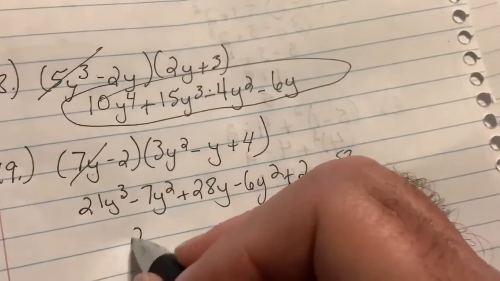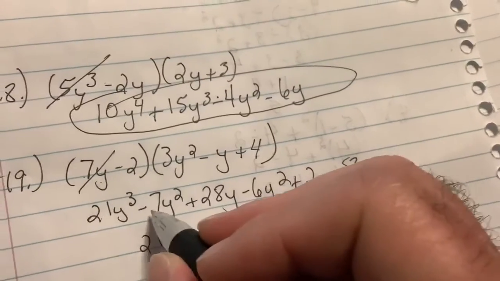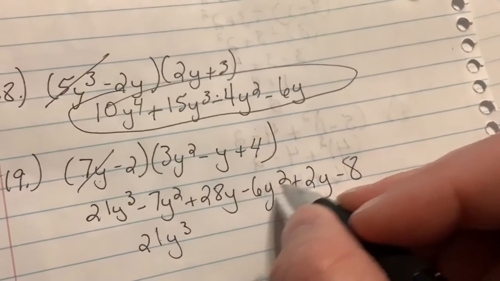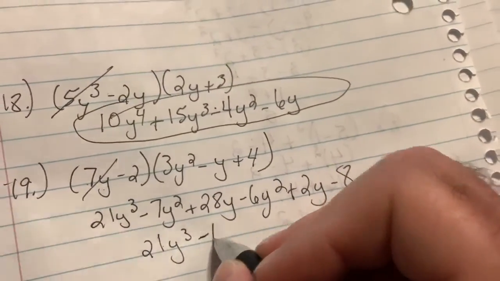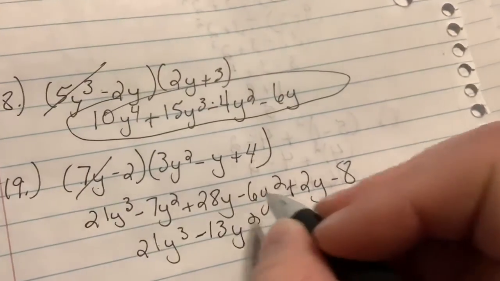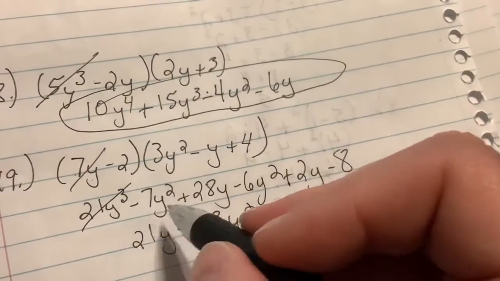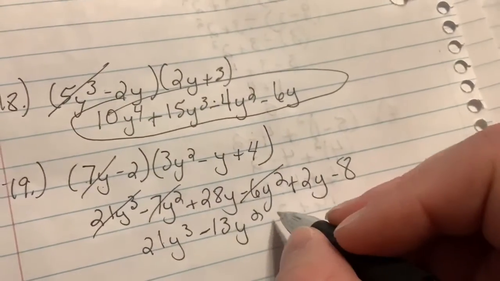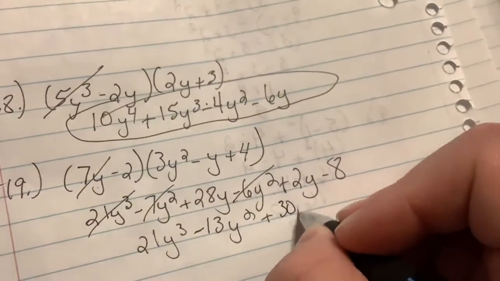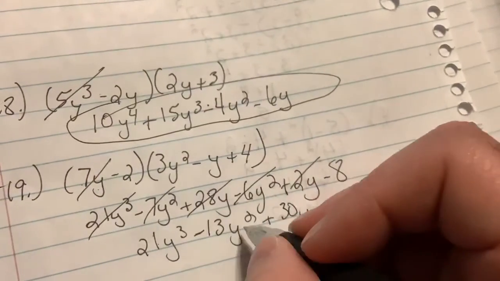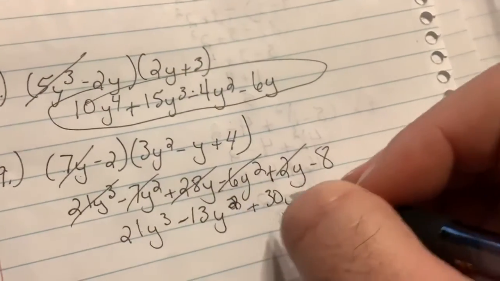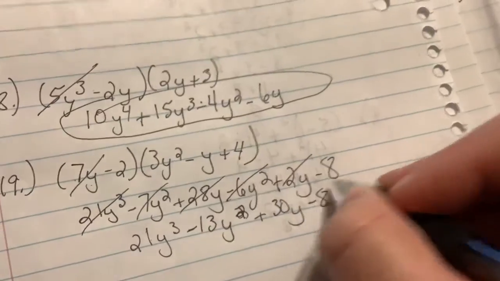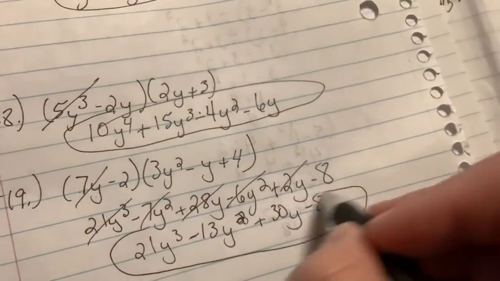And then I need to see what I can combine. I can combine this negative 7y squared and this negative 6y squared and get negative 13y squared. There was no other cubed, just the 21y cubed. And then 28y plus 2y is 30y. And then this is negative 8. Okay.